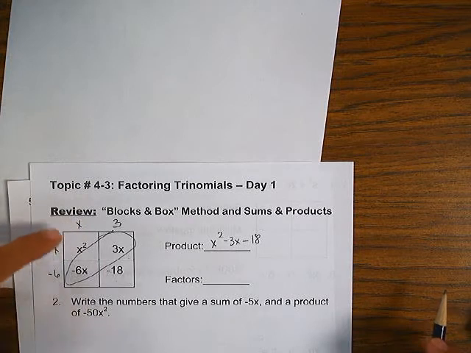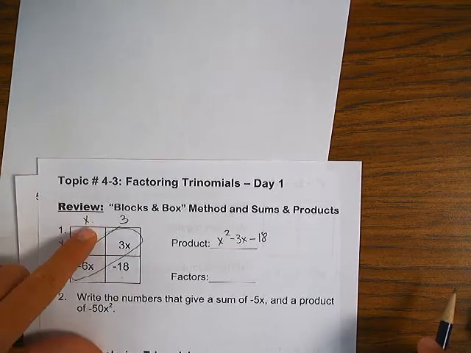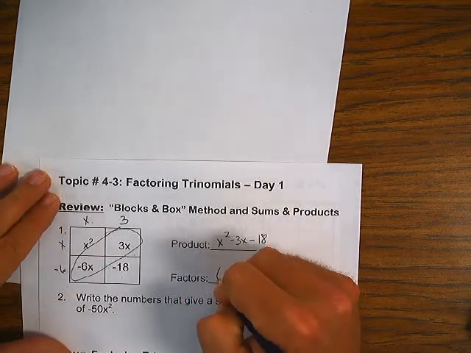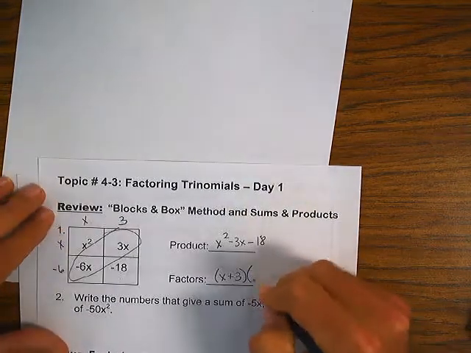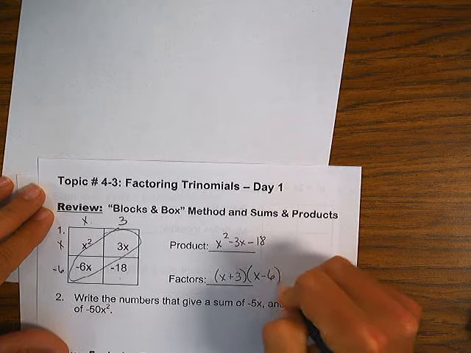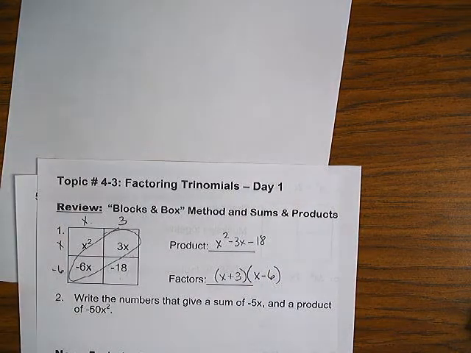What are the factors on the side? X plus 3 and x plus negative 6, x minus 6. Okay? That's what we did on 4.1.